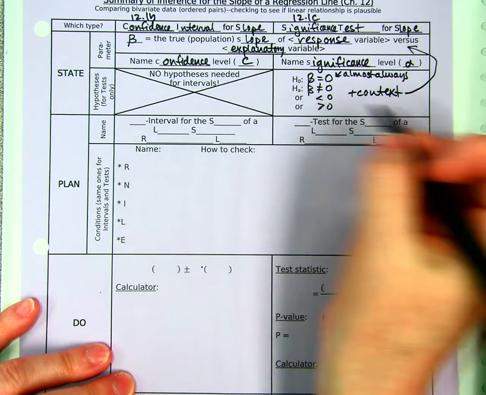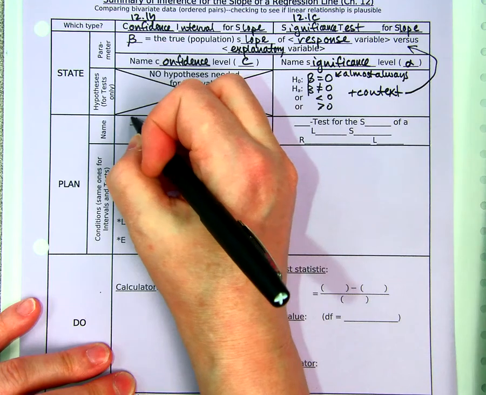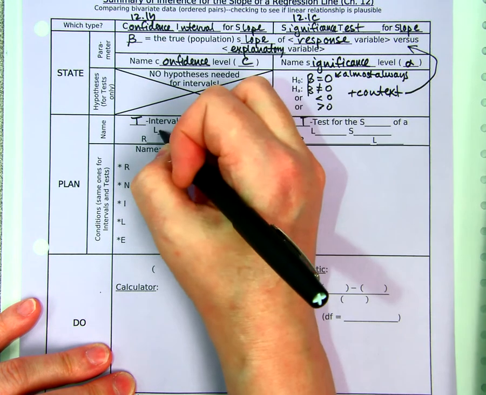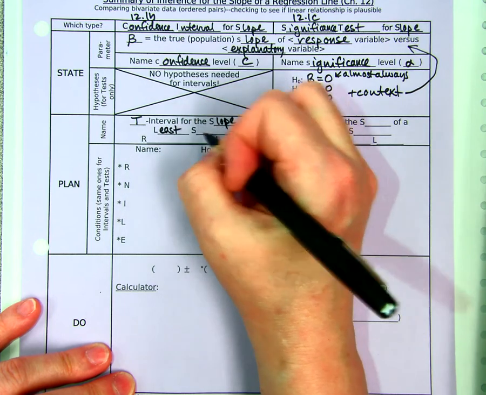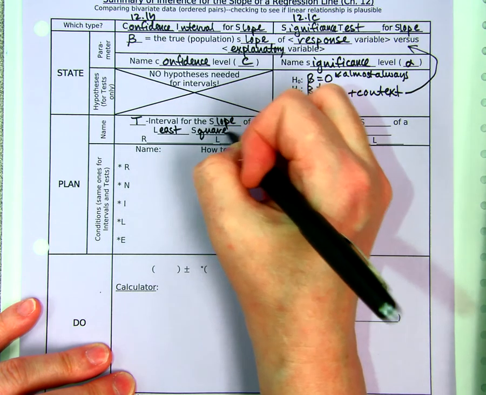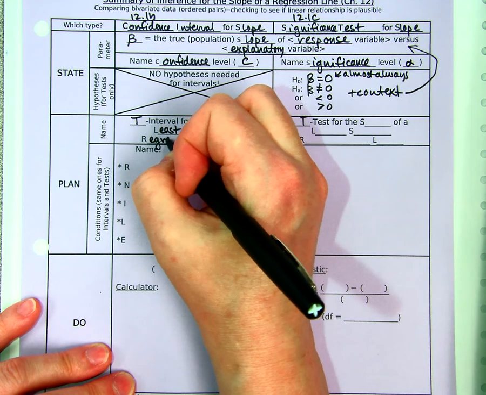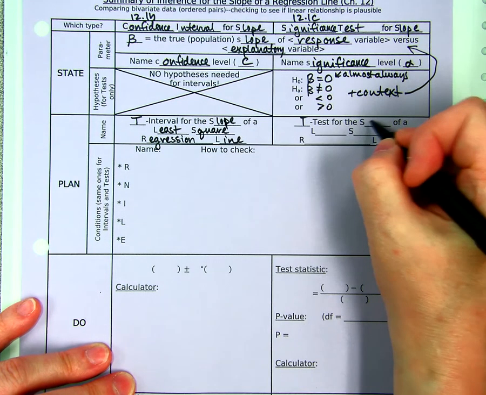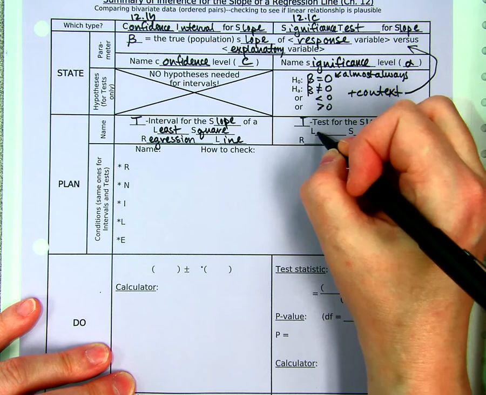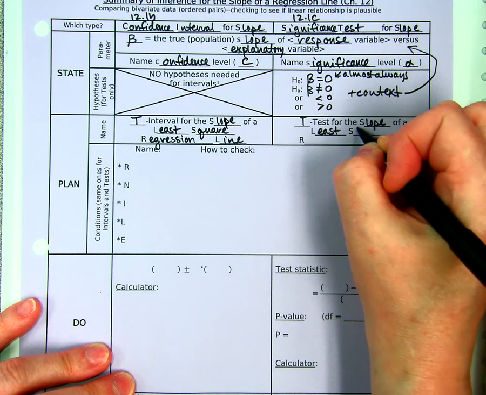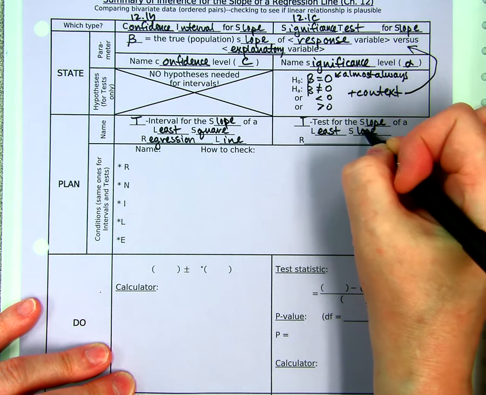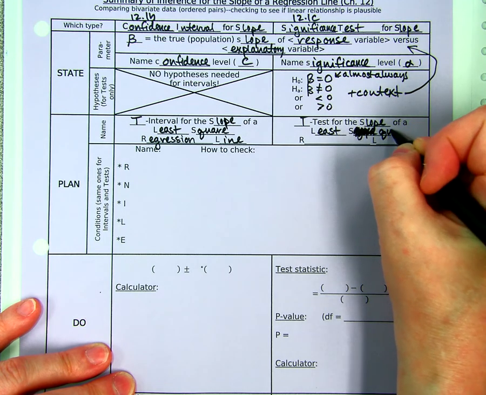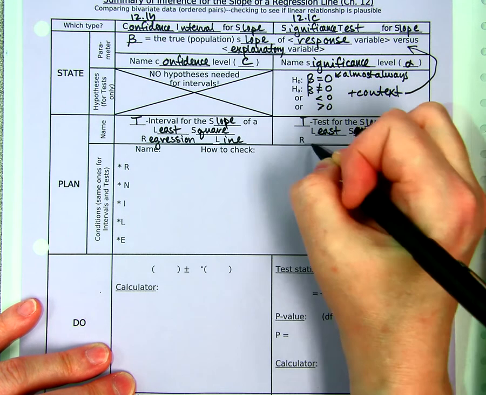All right, so both of these are based on t. It's a t interval or a t-test for the slope of a least squares regression line, LSRL, which we first learned in Chapter 3, a long time ago. And I'll go ahead and write it twice. You can write it twice if you want to, or you could just write one of them. Oops, I just wrote it wrong. Well, if you're going to write it twice, write it right. It's least squares regression line.